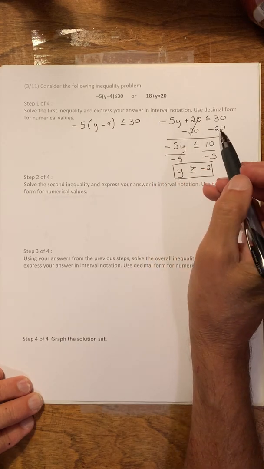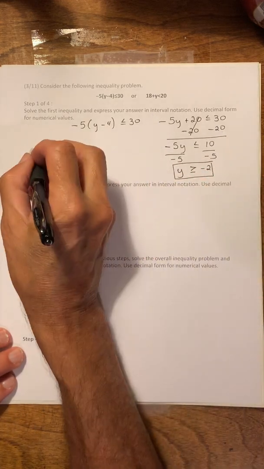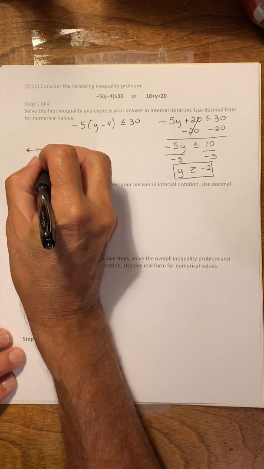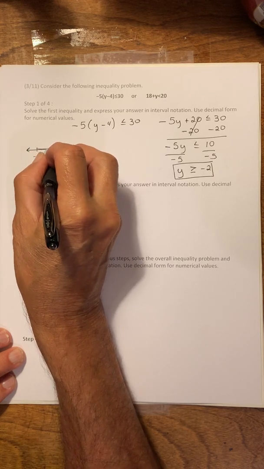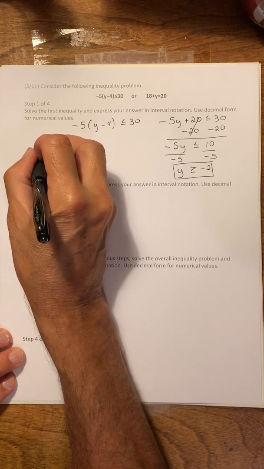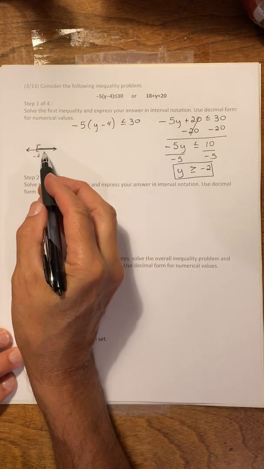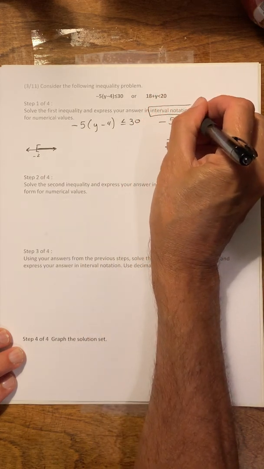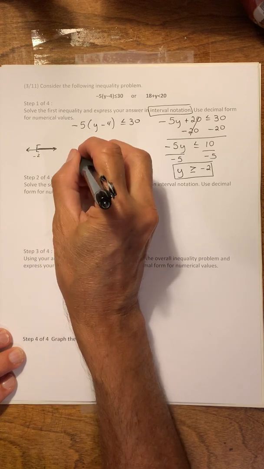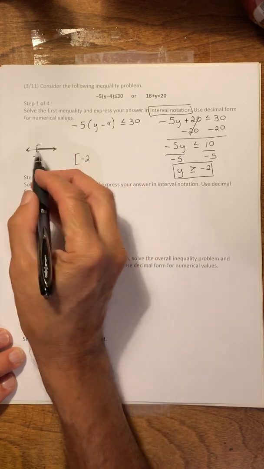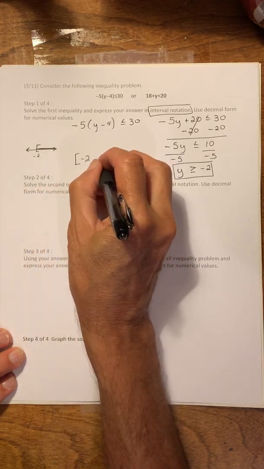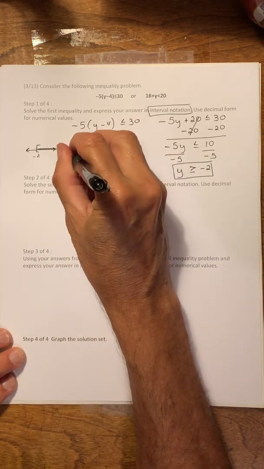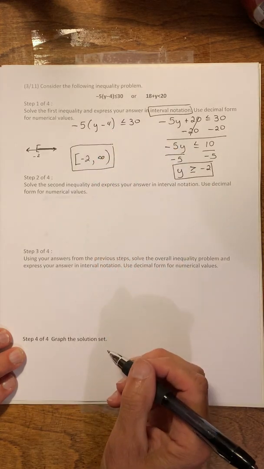Interval notation, greater than or equal to negative 2. It's going to look like this. Greater than negative 2 or equal to. So there's the graph of it. That gives me a good idea of what my interval notation is going to look like. It's from negative 2 with parentheses all the way to infinity. And infinity always gets parentheses. So here's my first feller in interval notation.